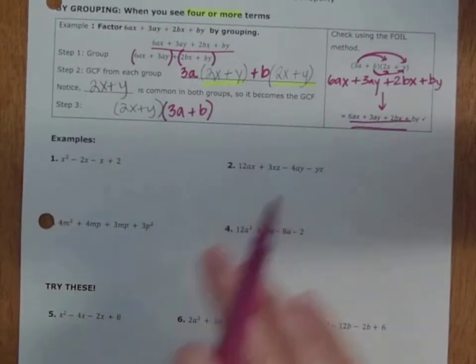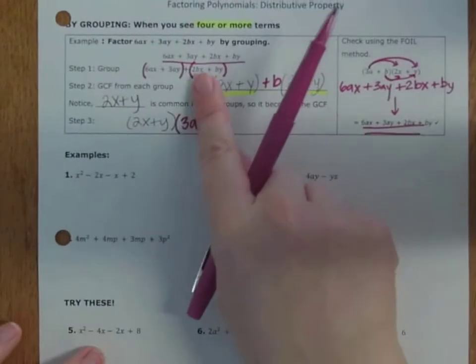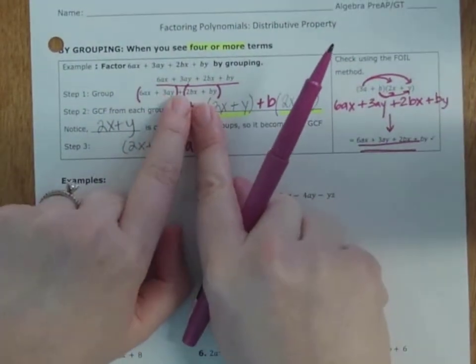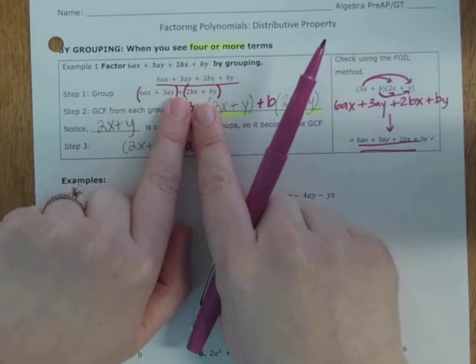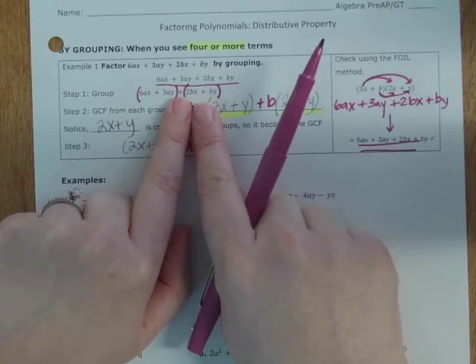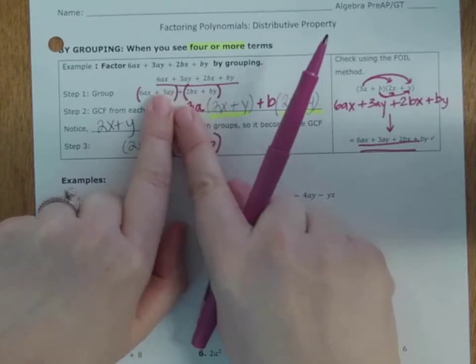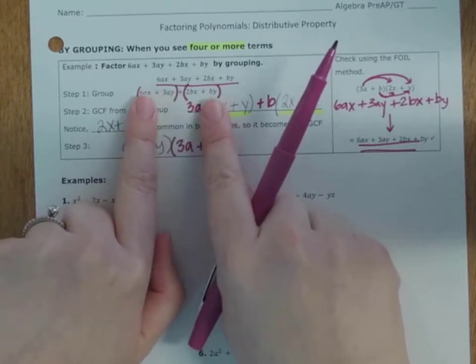If I'm looking at number 1, notice here first, when I grouped these, I did not include that plus sign. It is important for me to know that you understand that you're not multiplying these groups, that you're factoring them. So this plus sign remains in between them to say, hey, yes, I'm grouping them, but I'm not changing the value.